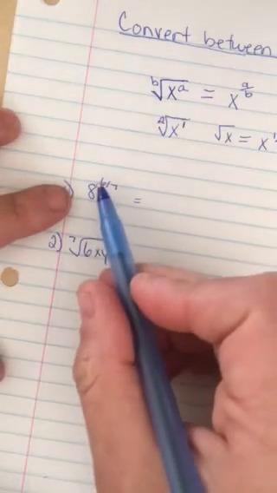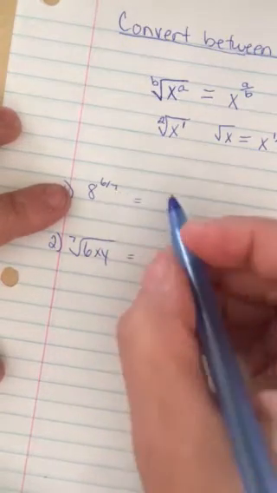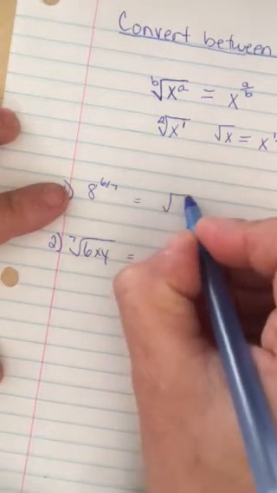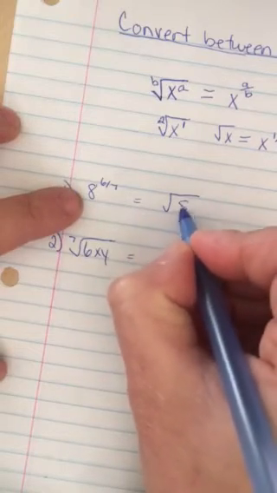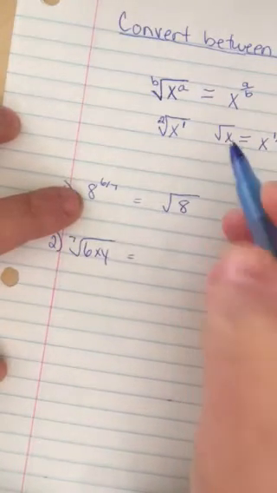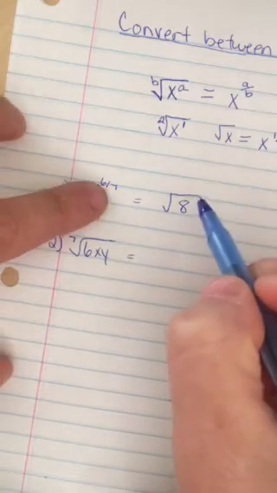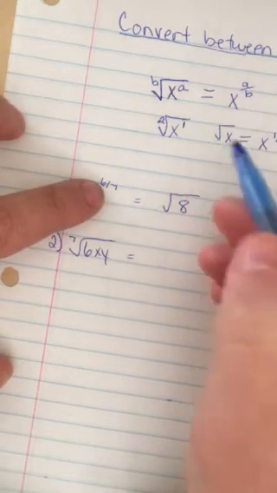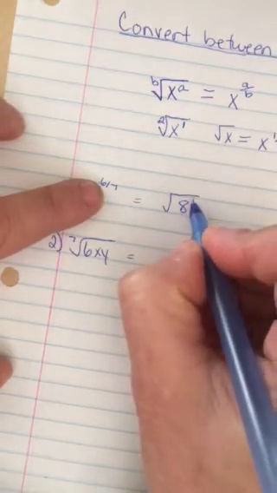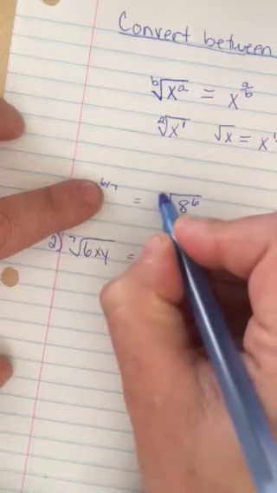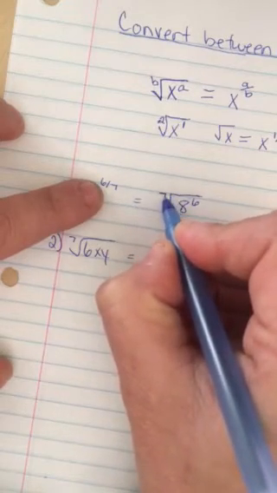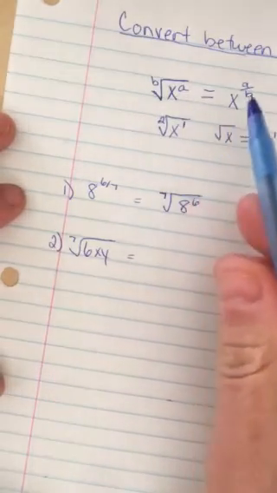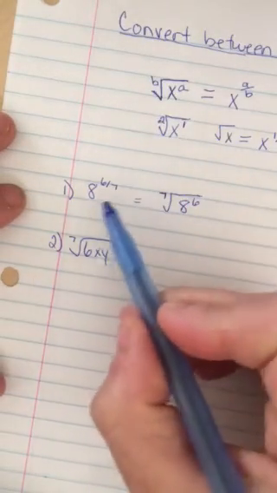So if we have 8 to the 6/7, I want to change that to radical notation. So the 8 is going to go underneath here. And then remember from up here, the a is the top, so that's the exponent. So it'll be 8 to the 6th, and the index will go out here. The b, the index, is 7. So following this rule and formula here, this is how we convert.